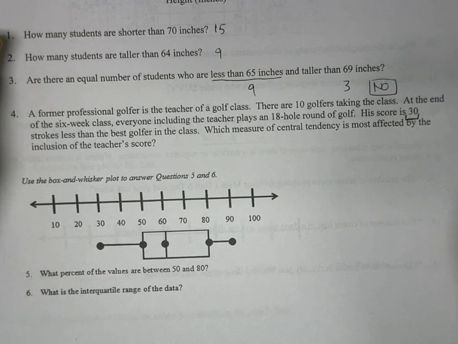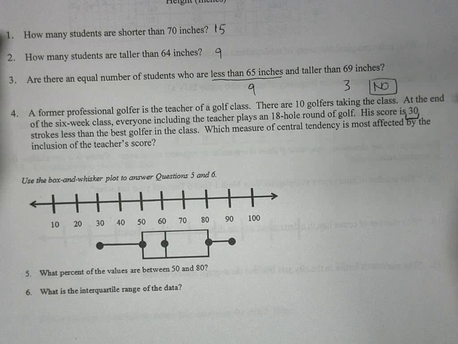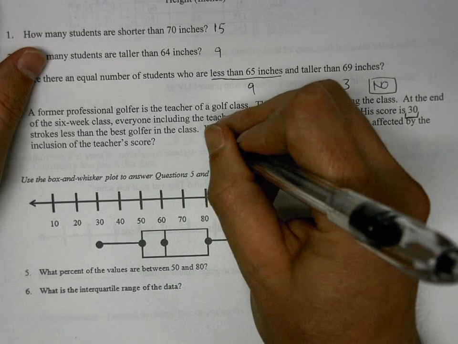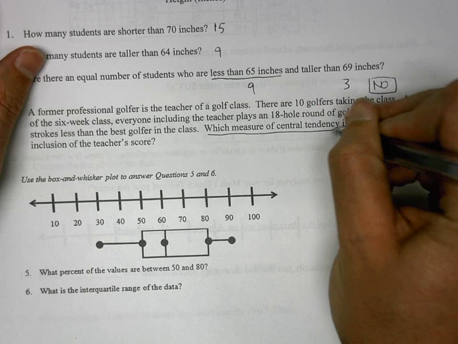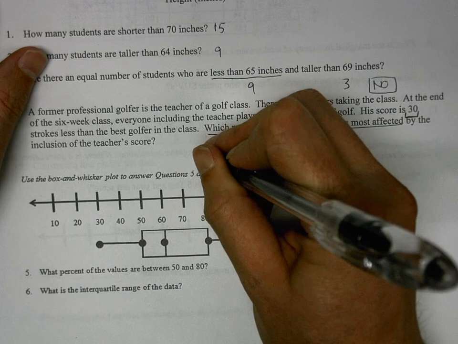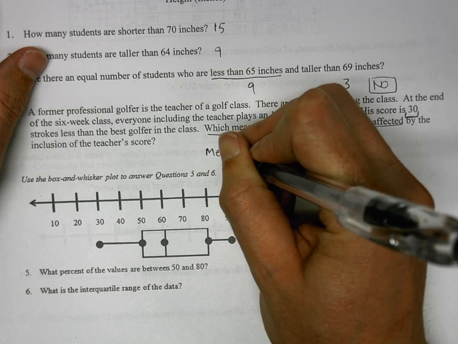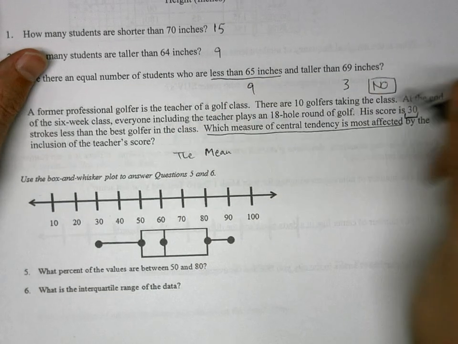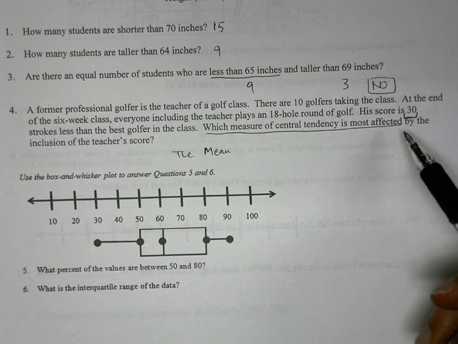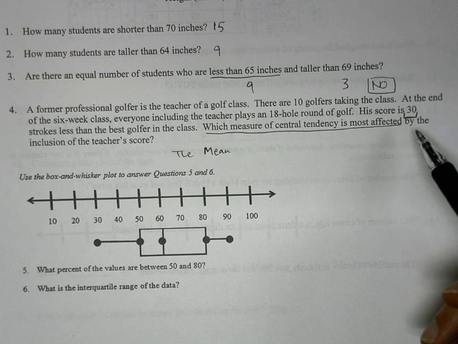So because his score is so much better than the others, he is considered to be an outlier. So it says, which measure of central tendency is most affected? And that means the answer is the mean. Because his score will greatly throw off the average score of the golfers.